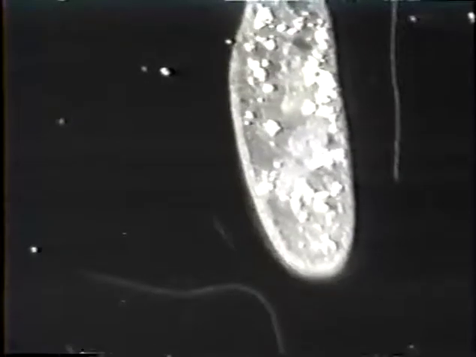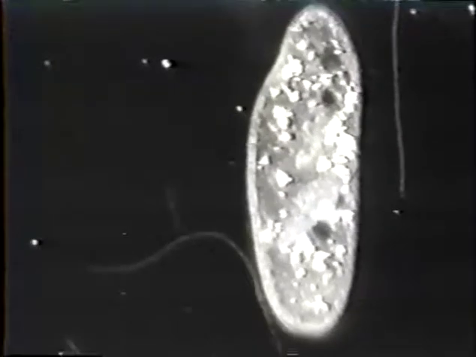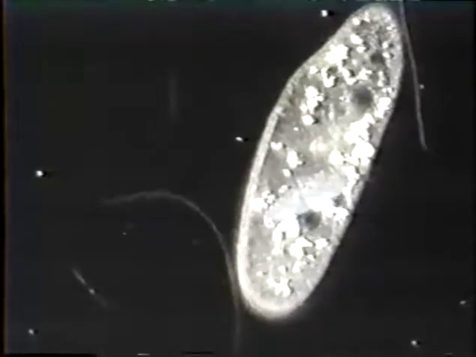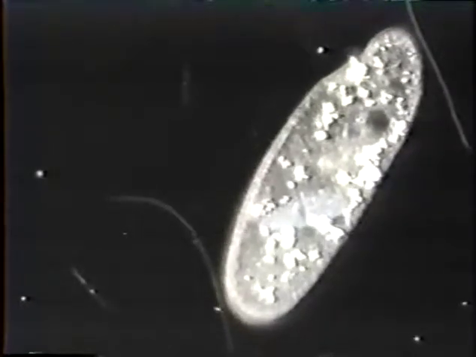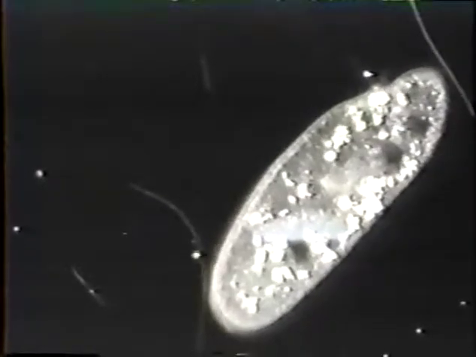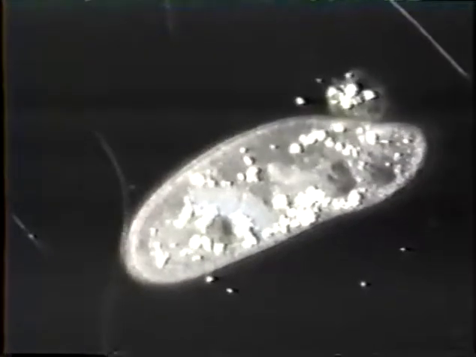Notice how the cell wall is becoming a little more sharply defined. This is the same fellow a minute or so later. Starting to rupture in the upper right-hand corner of the screen.